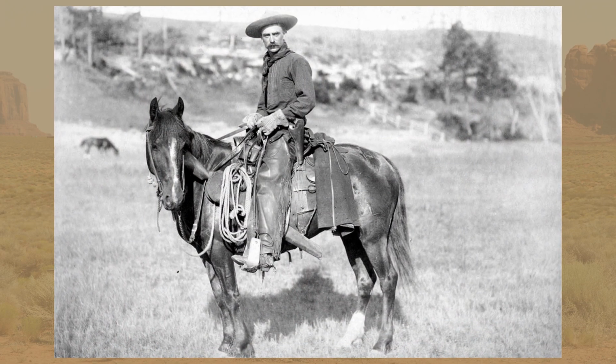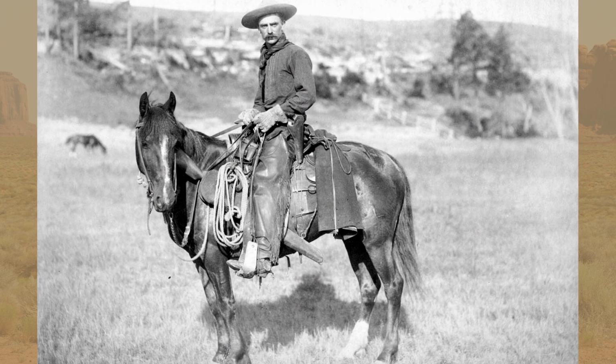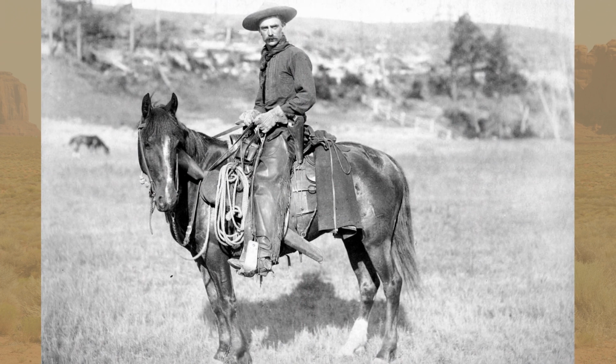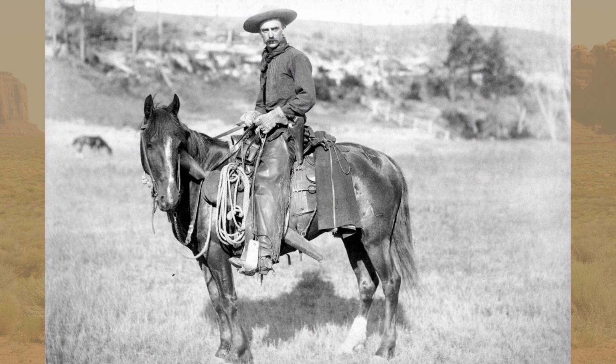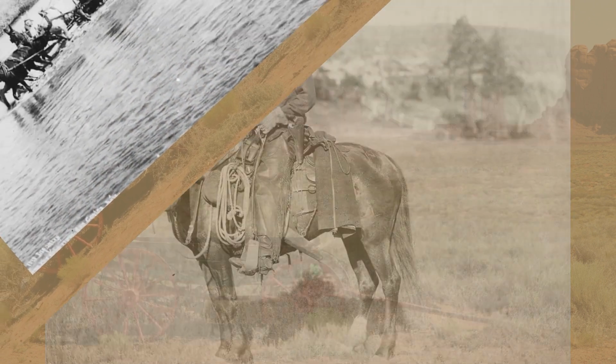These old photographs of the American frontier capture life and struggle in the Wild West. The completion of the railroads to the west following the American Civil War opened up vast areas of the region to settlement and economic development.